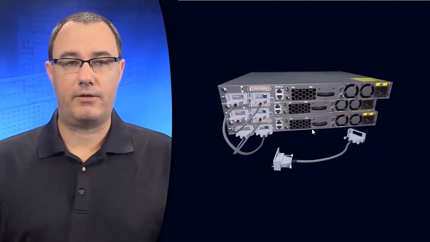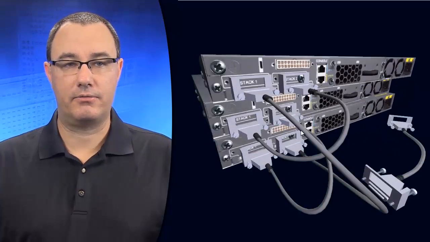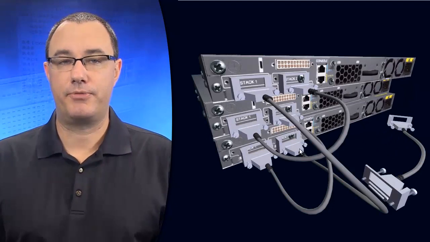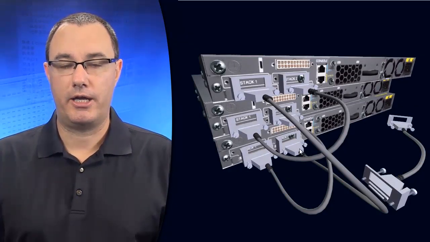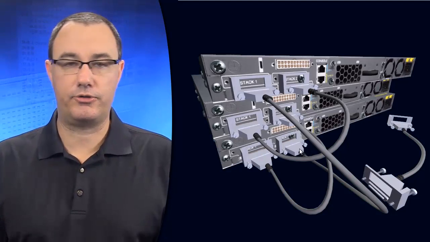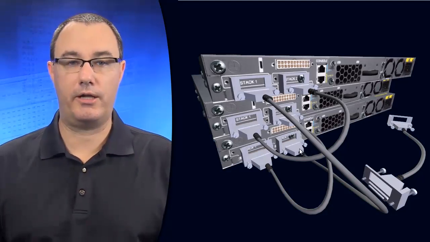But they also have the ability to stack, which is great, so that these can combine logically and serve as a single point of configuration. And it's also redundant configuration as well.